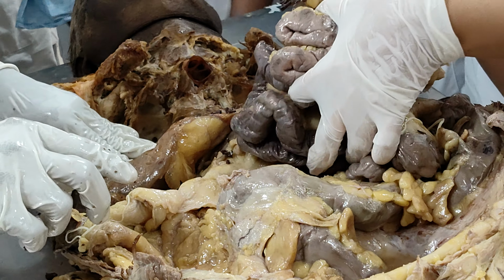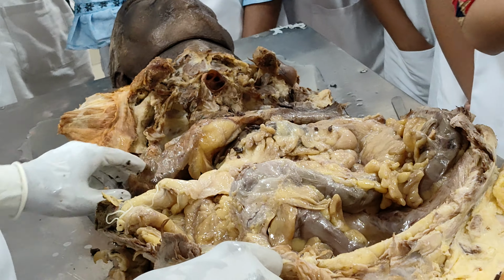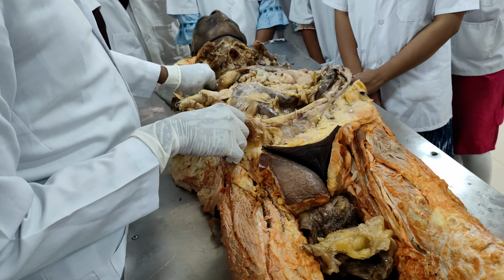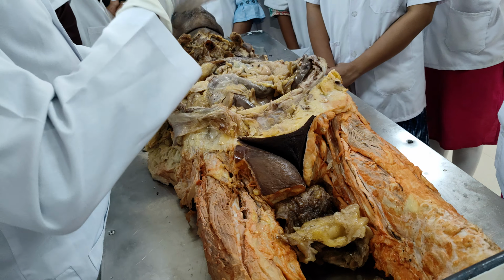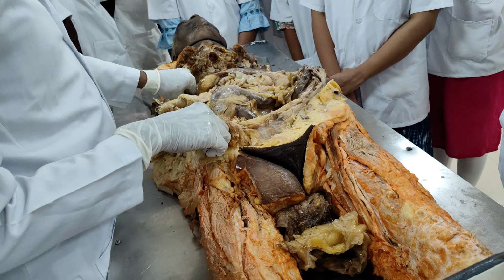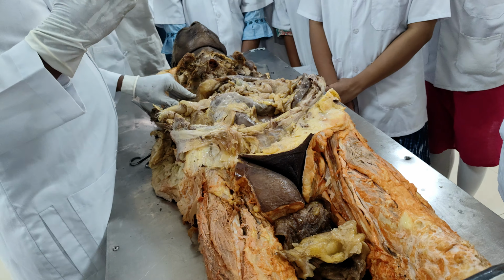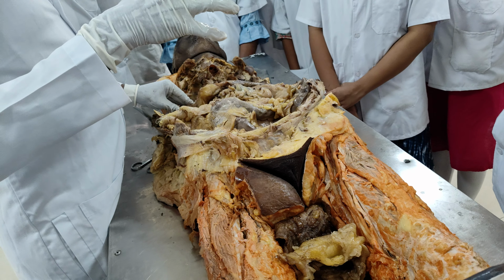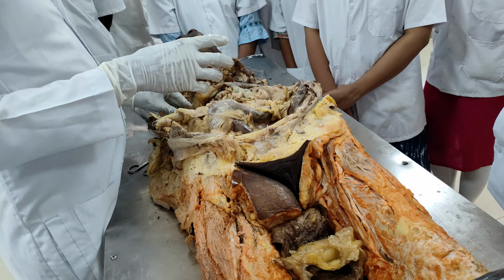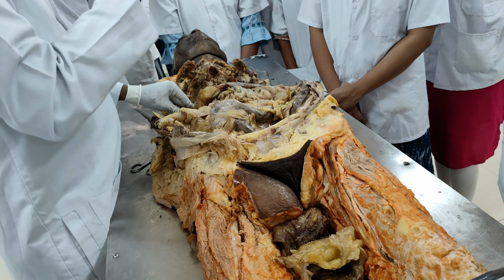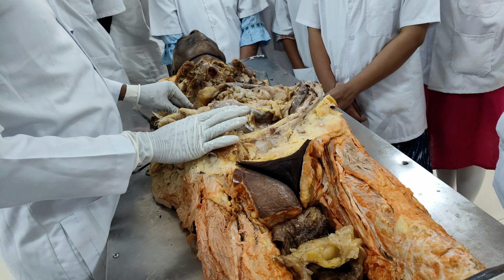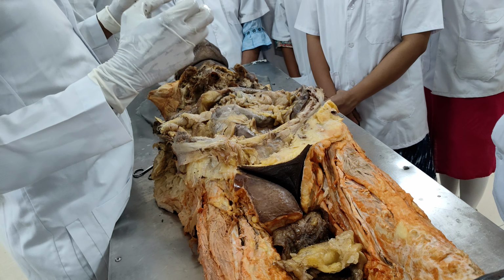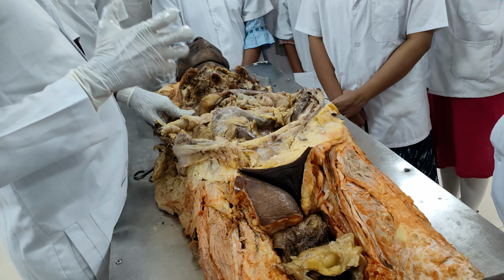Now coming to the interior of the jejunum and ileum. If you have already seen the interior of the jejunum and ileum, both are showing mucosal folds, right? In case of jejunum, the mucosal folds are thick, deep, and more numerous in number. While in case of ileum, they are thin and sparse, which is nothing but they are very less in number.